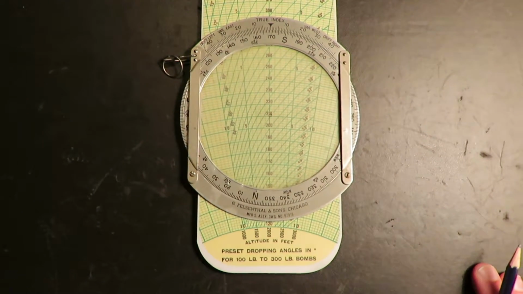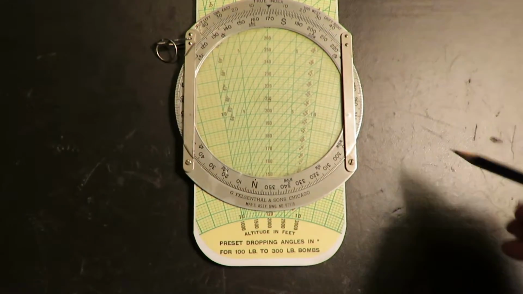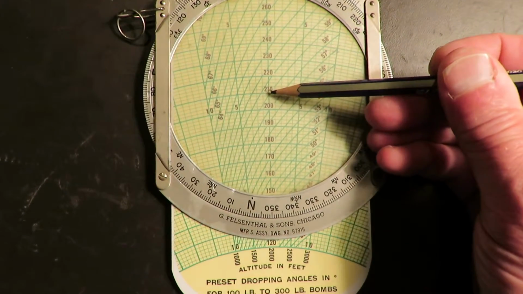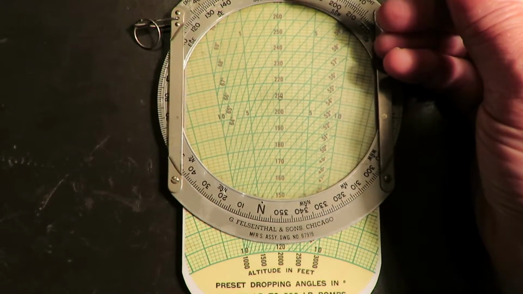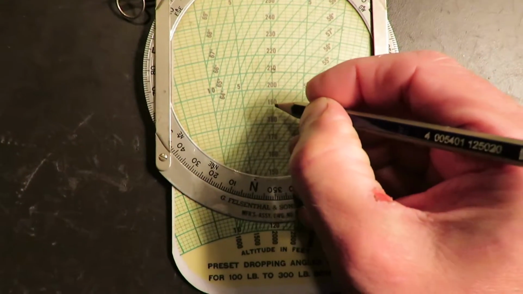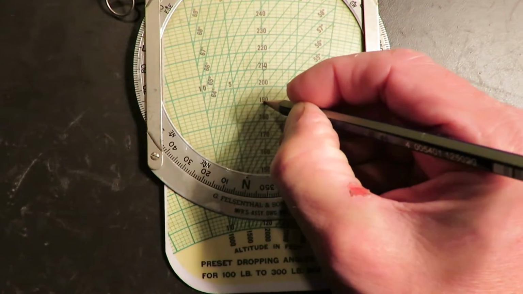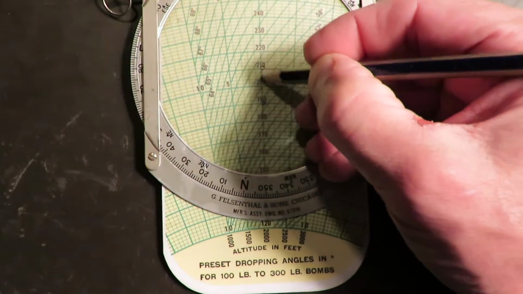Here is now a similar problem solved using the preset dropping angle scales, although this will be from 3,000 feet rather than 30,000 feet. We see that we have the ground speed set at 210 knots, and our wind is 170 degrees at 20 knots. So again, we'll draw a dot down here and an arrow.